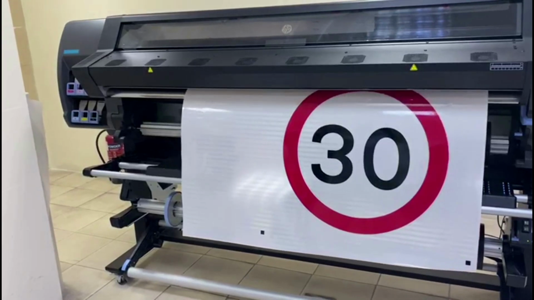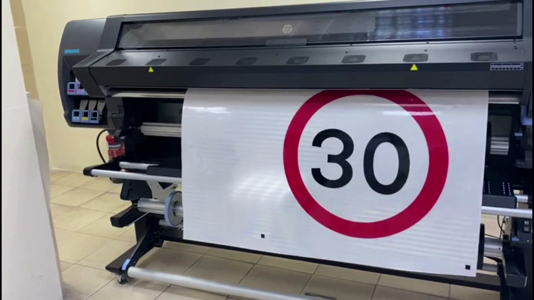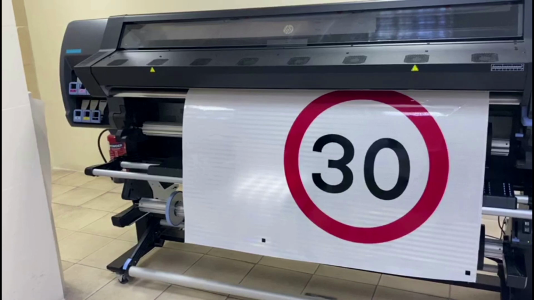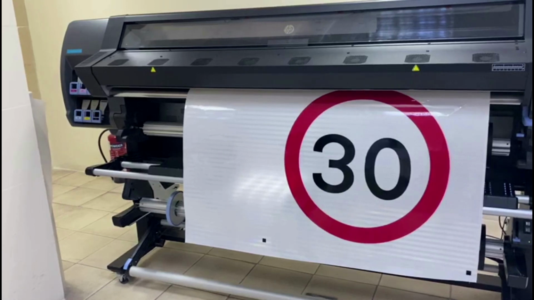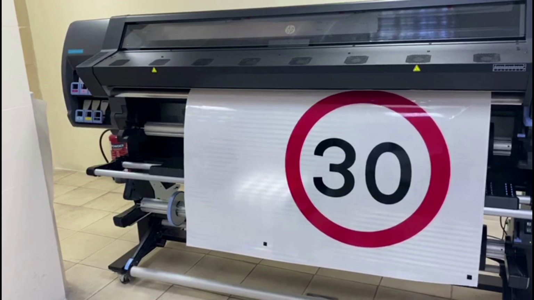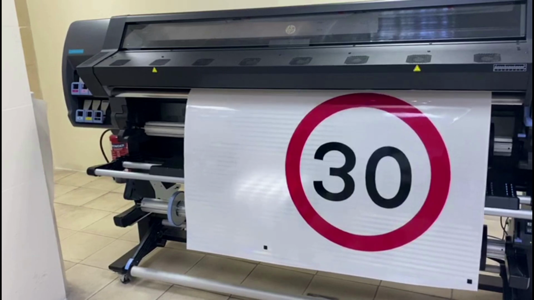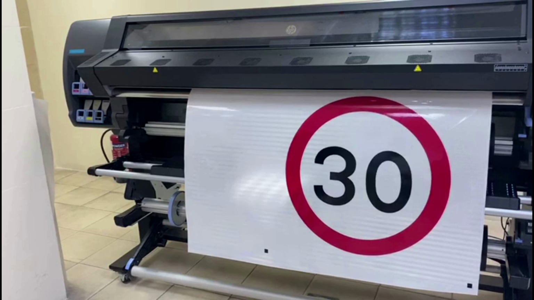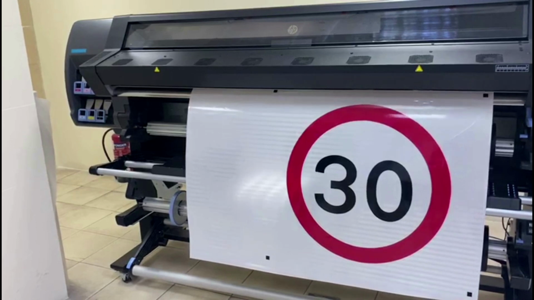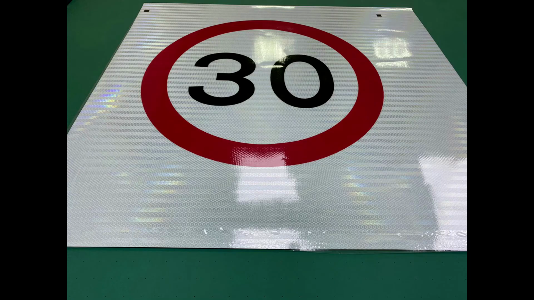In this stage we are using AutoCAD to design the sign face that matching with QTCM. This is the printed 3M reflecting sheet ready for lamination.